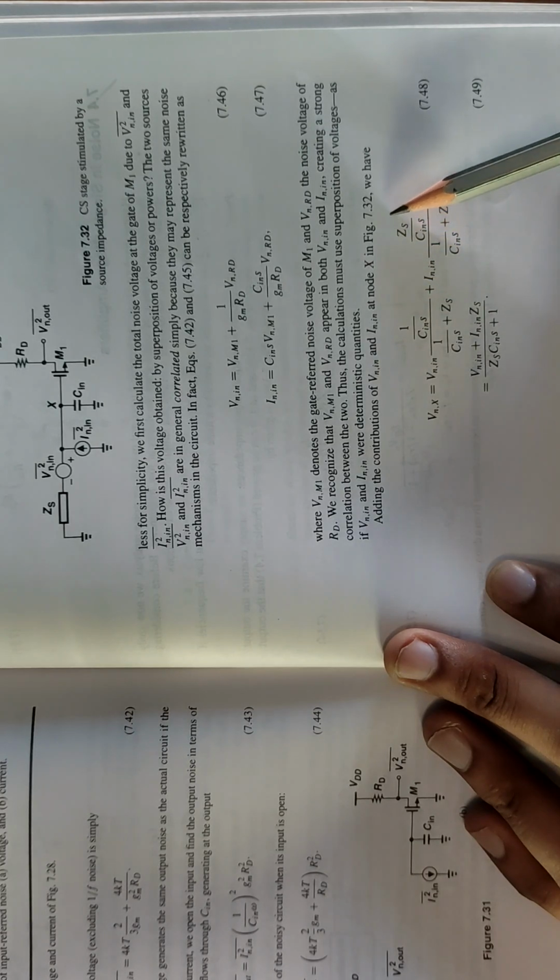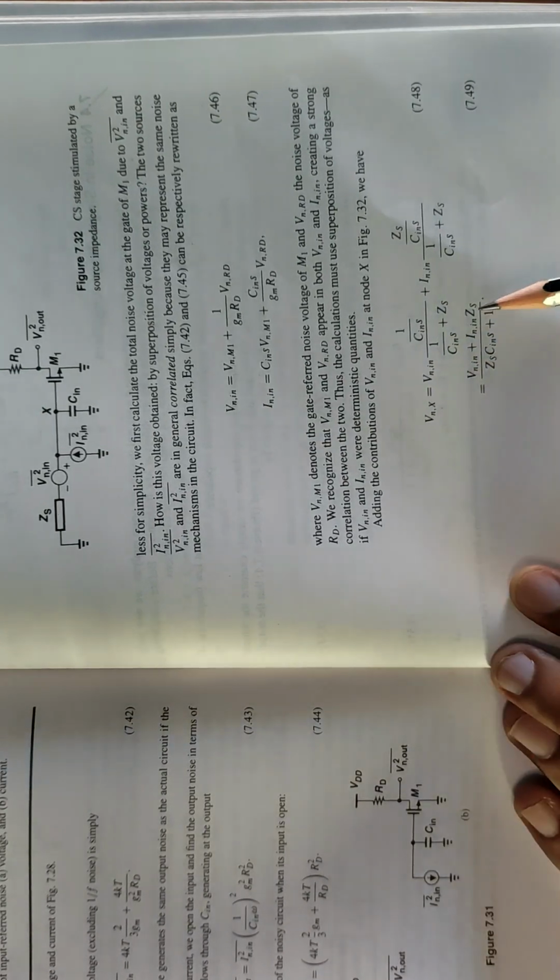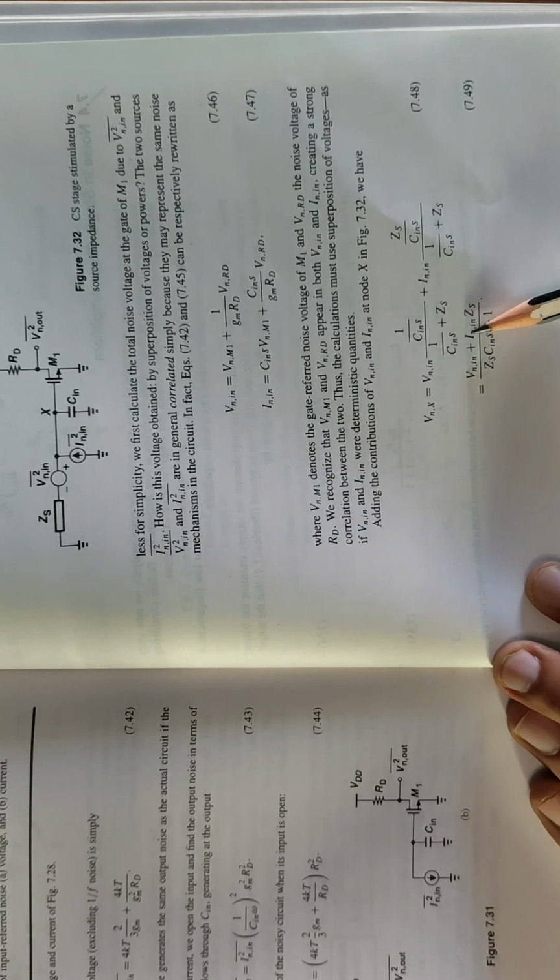At node X in the figure, we have V_n,X equals V_n,in times (1/C_in s) over (1/C_in s plus Z_s) plus I_n,in times Z_s (1/C_in s) over (1/C_in s plus Z_s), which is equal to V_n,in plus I_n,in Z_s over (C_in s Z_s plus 1).